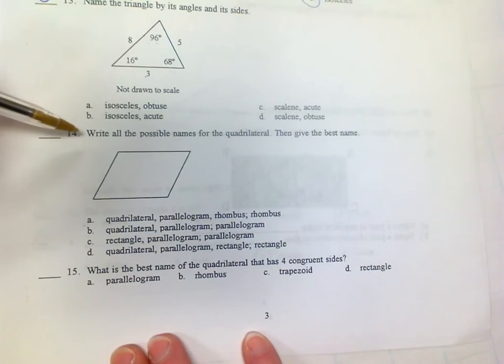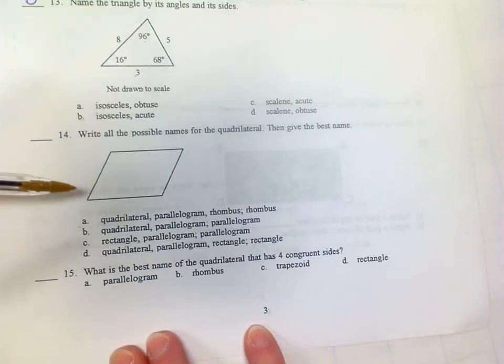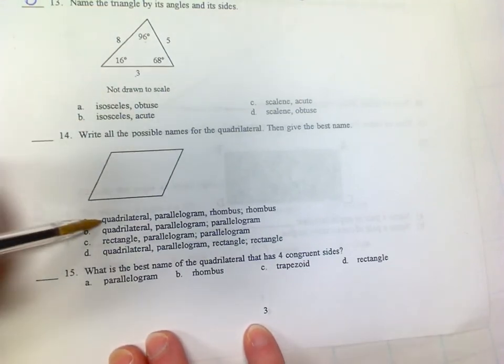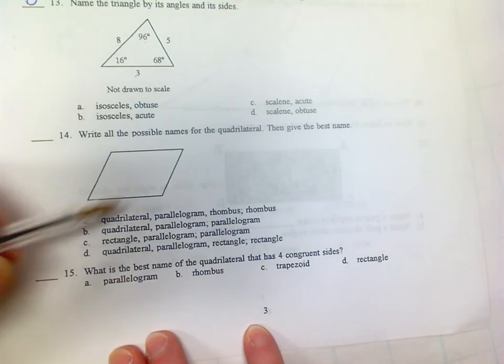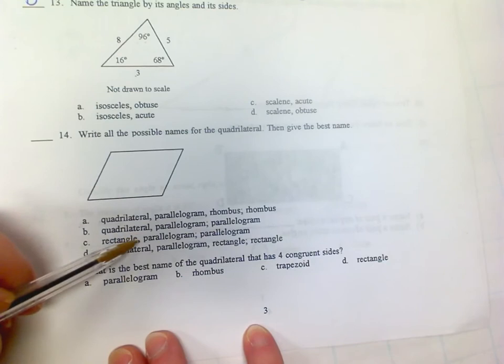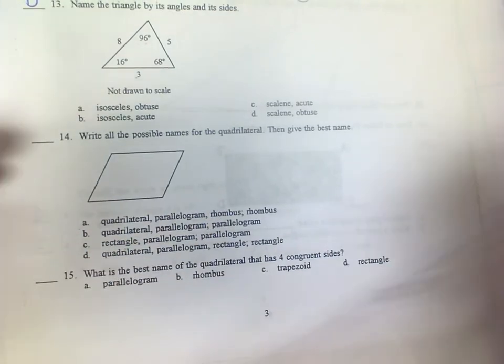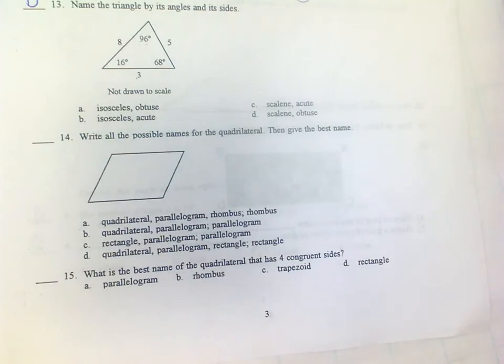Question 14. Write all the possible names for the quadrilateral, then give the best name. Well, it's a quadrilateral, for sure. It's a parallelogram, yes. But we need to figure out, it doesn't look like the sides are equal, but you can always measure them.